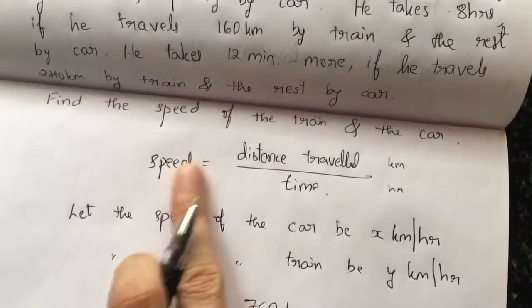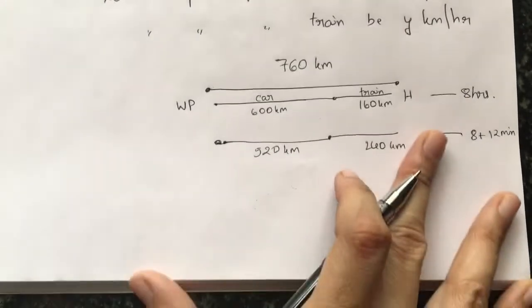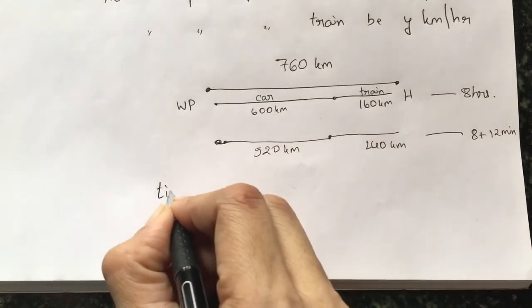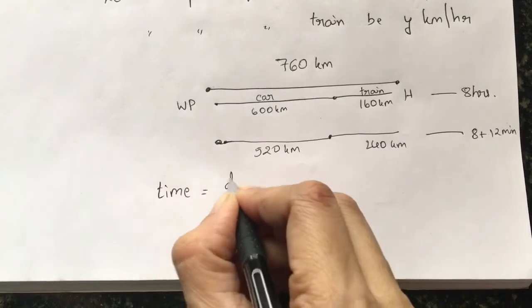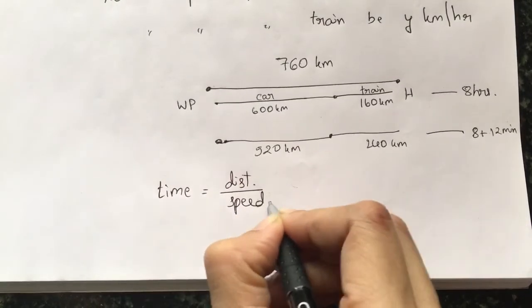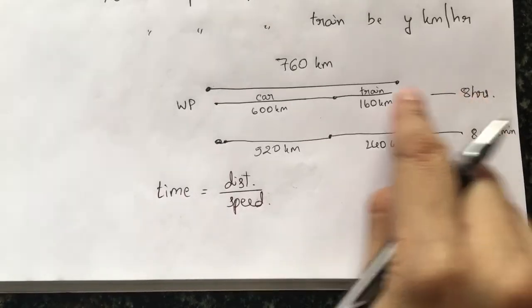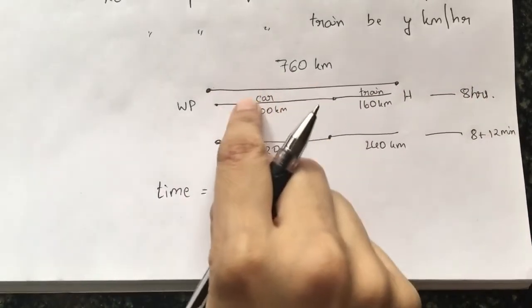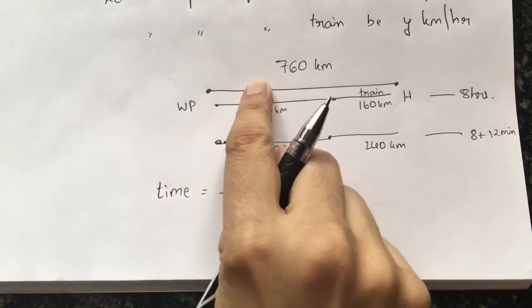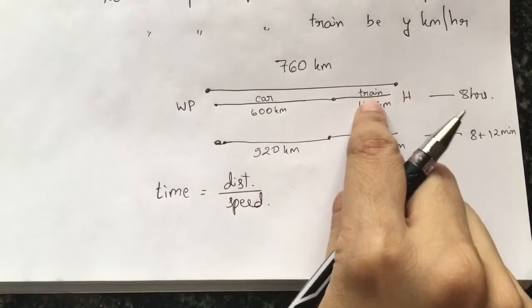Speed is nothing but distance by time, so time is nothing but distance by speed. In terms of hours they are given, so I need to write the time taken by car and the time taken by train.